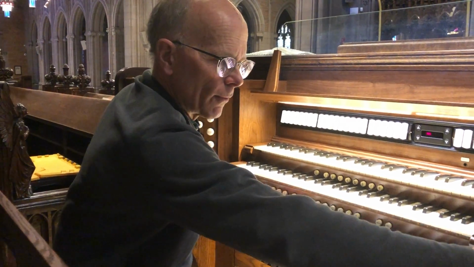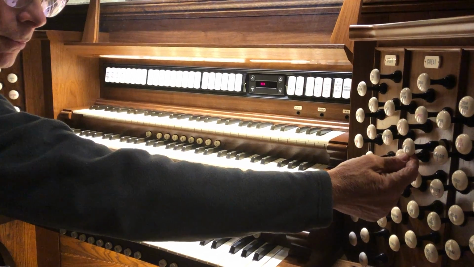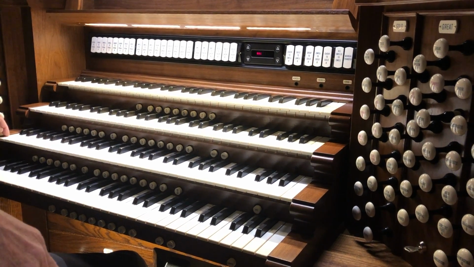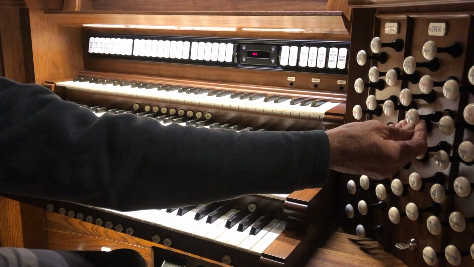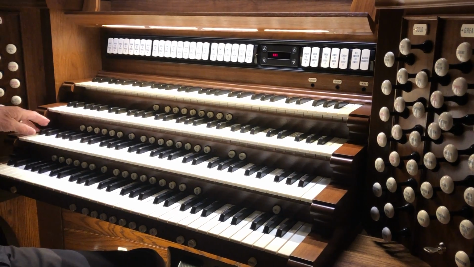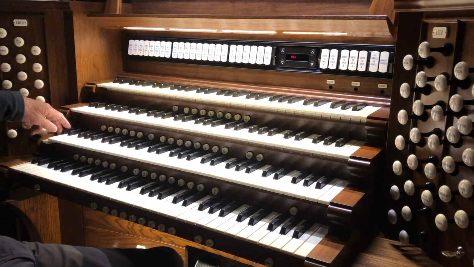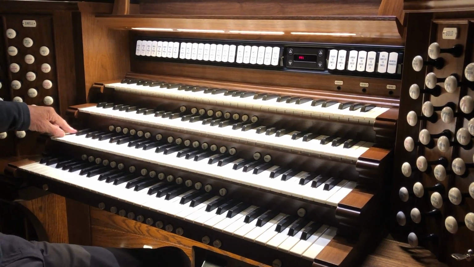One other stop that we have on the great is called a mixture, and it has a Roman numeral, and that tells how many notes are playing when I press one key here, how many pipes are playing. So in this case, our mixture is 4 ranks on the great. So when I press one key, there are 4 pipes playing. They're a little out of tune, but you can hear there's more than one. That's how it's supposed to be.